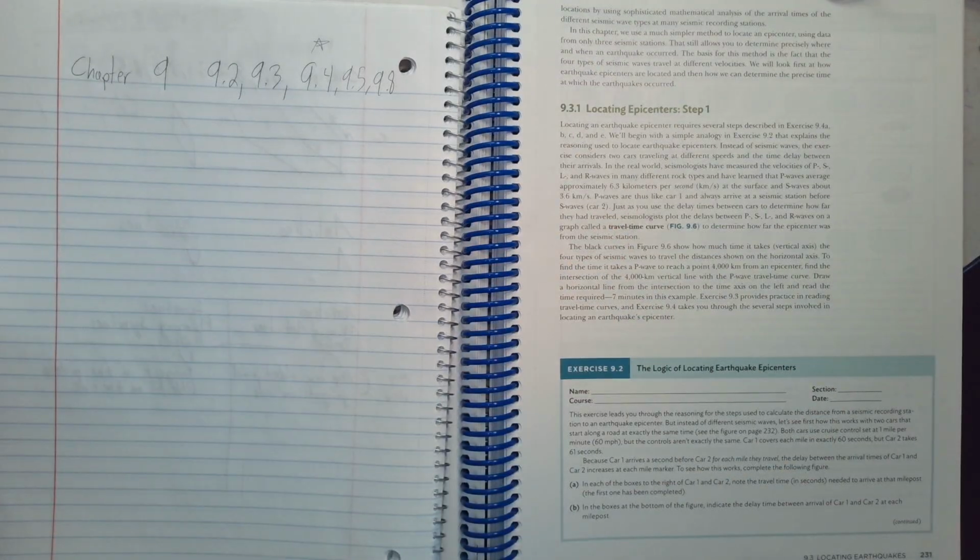So 9.2, we're down here. We're thinking about travel times for vehicles, talking about cars. Both cars use cruise control set at 1 mile per minute, 60 miles per hour, but the controls aren't exactly the same. Car 1 covers 1 mile in exactly 60 seconds, but car 2 takes 61 seconds. Because car 1 arrives a second before car 2 at each mile they travel, the delay between the arrival of car 1 and car 2 increases.